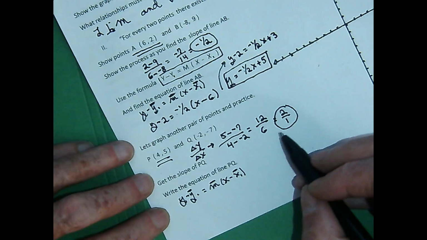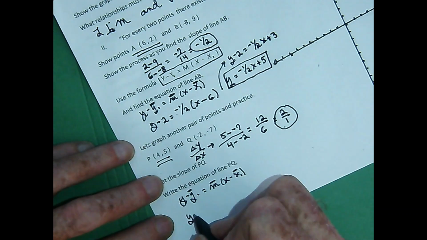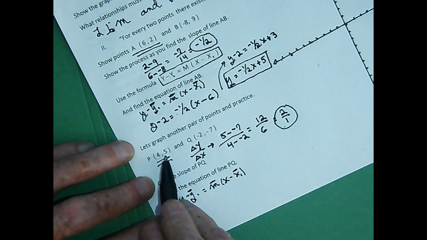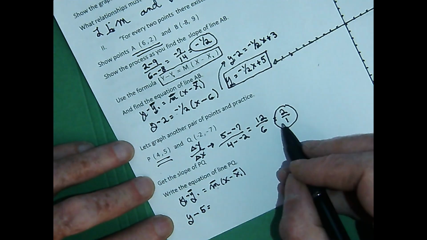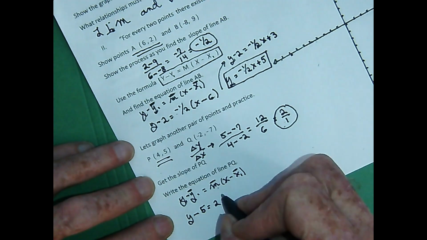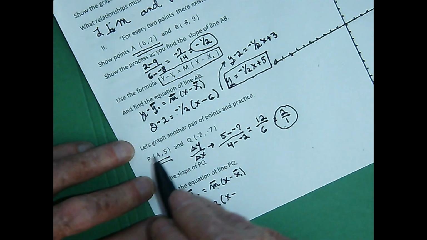This should be the slope that I'll use. So here goes. Y minus, and y sub 1, that would be the y-coordinate of the point I've chosen. That's 5. And the slope we're using has to be this slope, that's a positive 2, times x minus the x-coordinate of the point we've chosen, that would be 4.